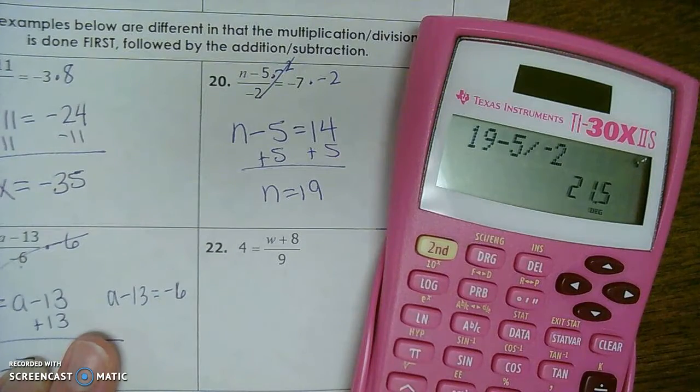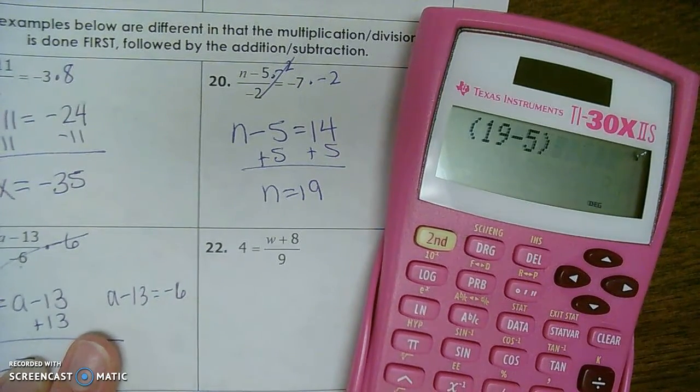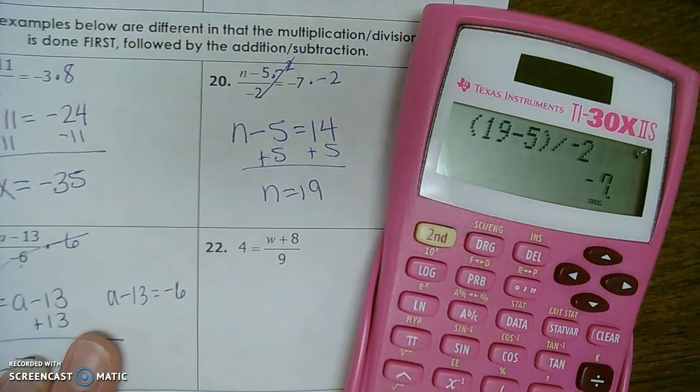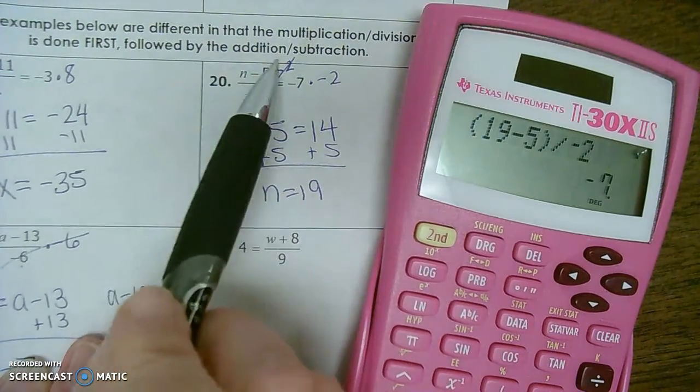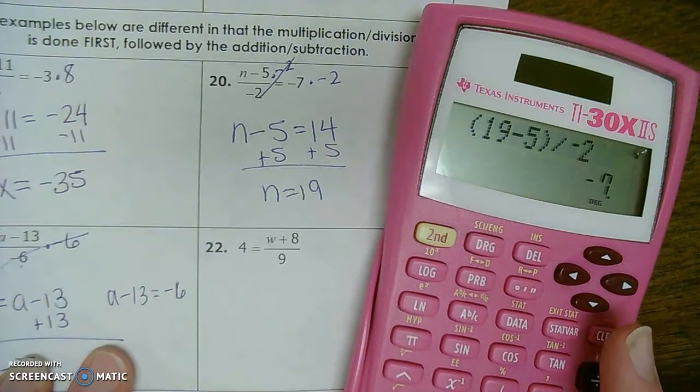When you check these, if you just type in 19 minus 5 divided by negative 2, you're going to think you're wrong. You have to put the 19 minus 5 in parentheses first, and then divide by negative 2, and you do get negative 7. Because when you evaluate this, you have to do the subtraction before the division. So you have to put that in parentheses.